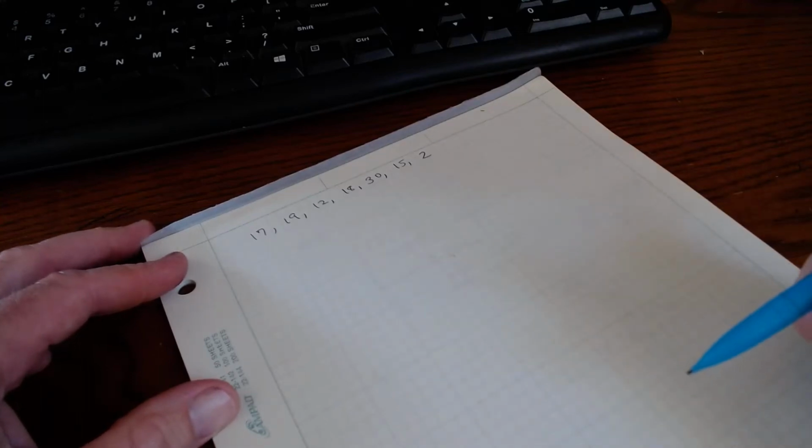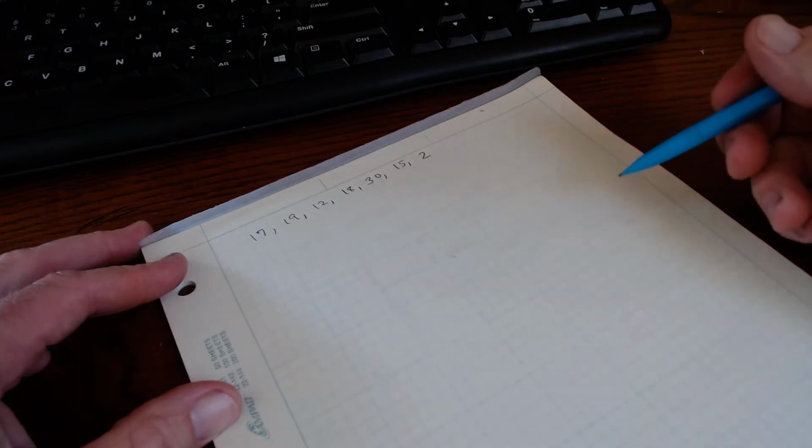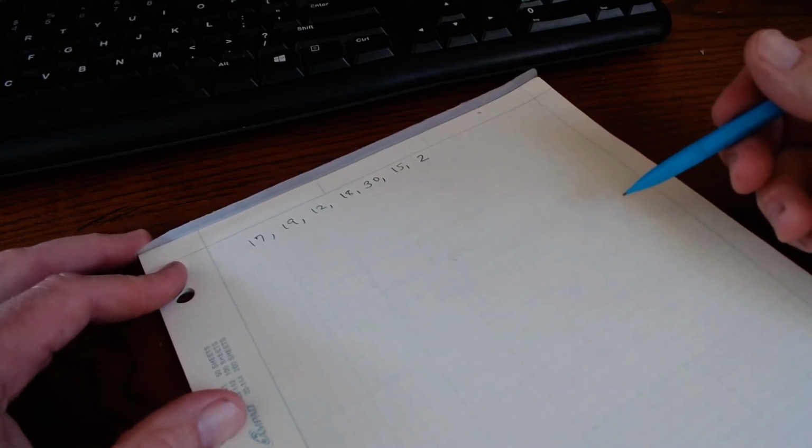Alright, data structures fans. Today we're going to do a little exercise in binary tree traversal, and we're going to do it recursively because that's the easiest way to do it. So first, using these numbers right here, I'm going to quickly build a little binary tree.